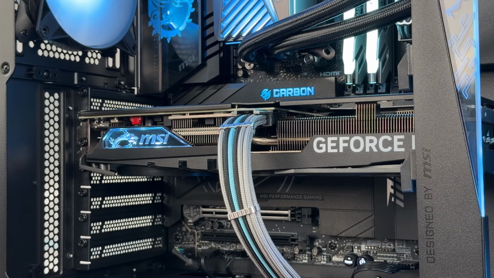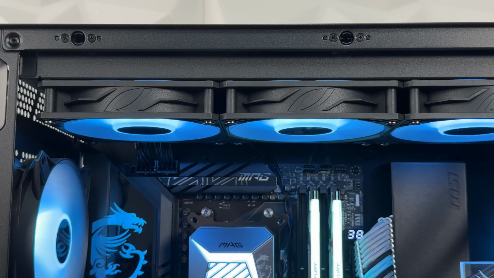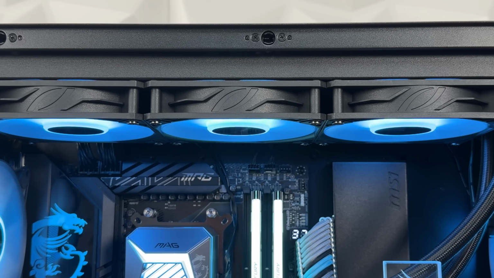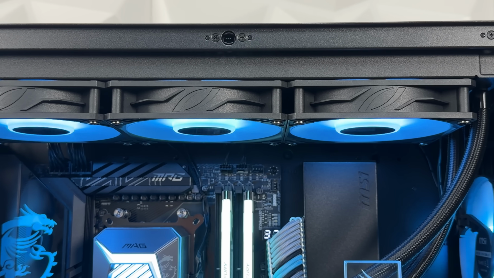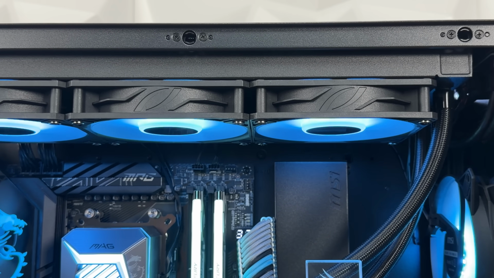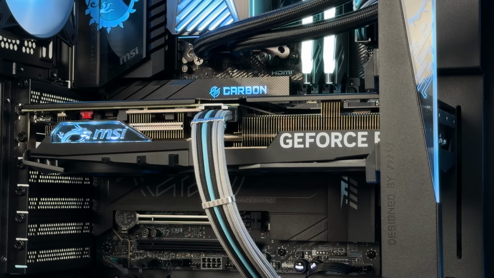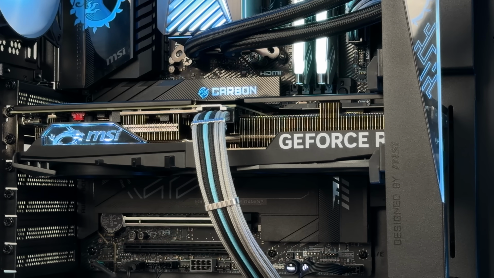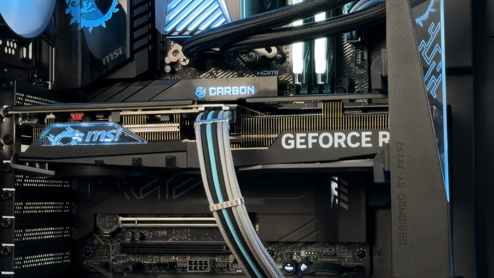If you don't check these properly, you can end up in a situation where everything is compatible electrically, but your GPU simply doesn't fit inside the case. So before buying, always cross-check the exact dimensions of your GPU and cooler against the case specifications. This step alone prevents a huge number of build issues.